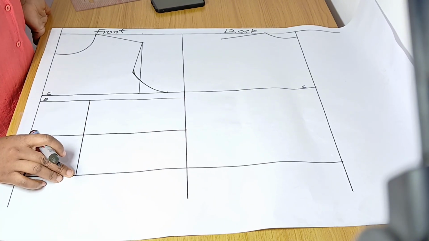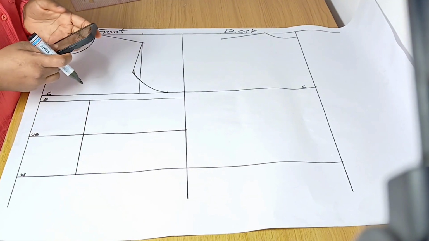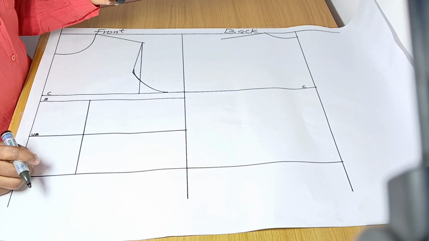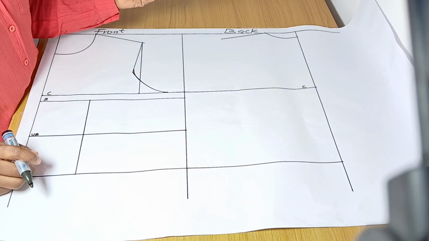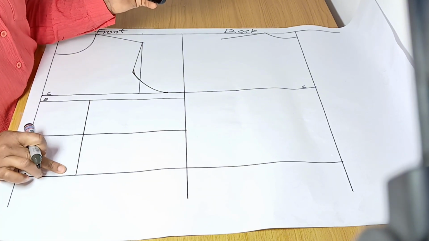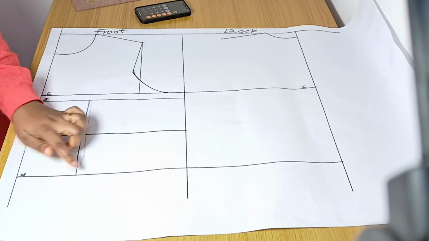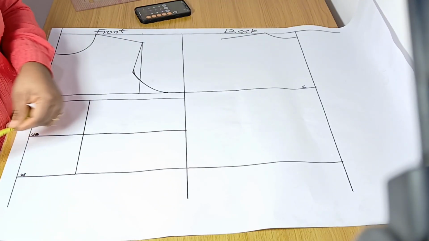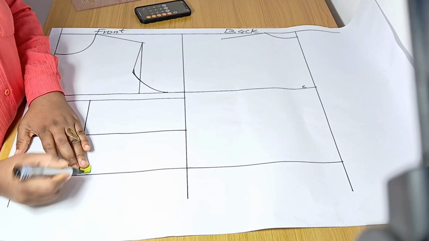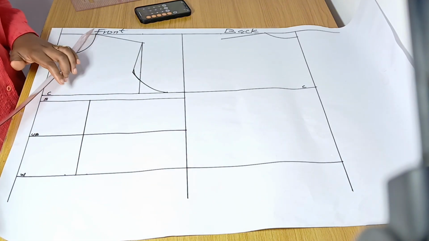When we are done marking down our bust span, the next thing we need to do is put down our dart. The basic dart is 0.5 inches for people that are slim. For people that are on the fuller side, just like me, you can make use of 0.75 or 1 inch. For the sake of this video, we are going to be making use of 0.75 as my own. So we'll go ahead now and measure 0.75 at each side. Take note of what I'm doing right here so that you do not misunderstand.